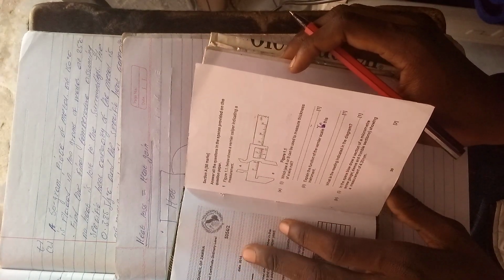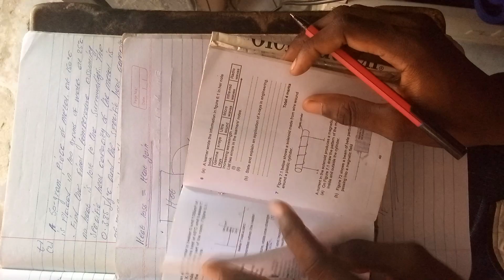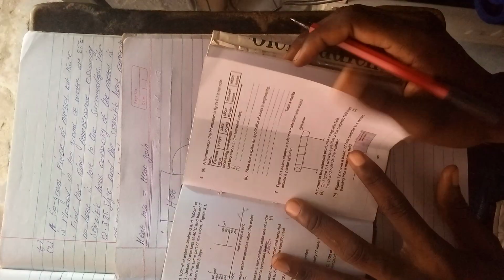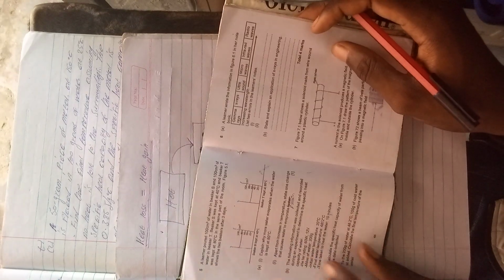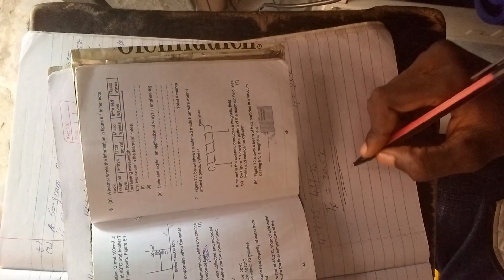ECZ 2016 GCE, question 5, yeah, question 5 right here, question 5B. Okay, let's try to solve it.